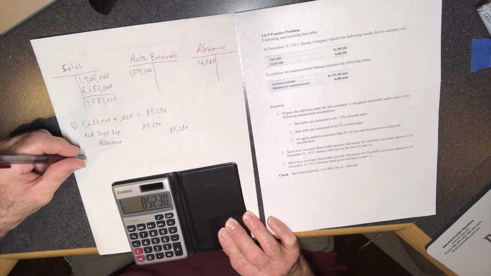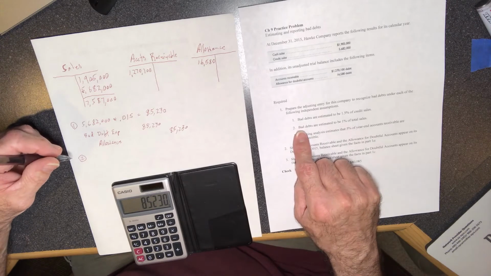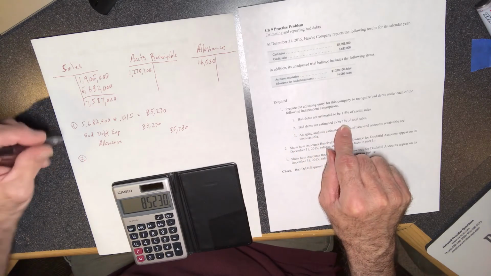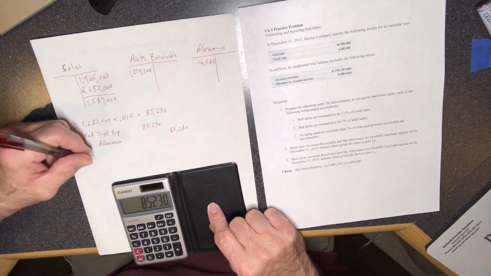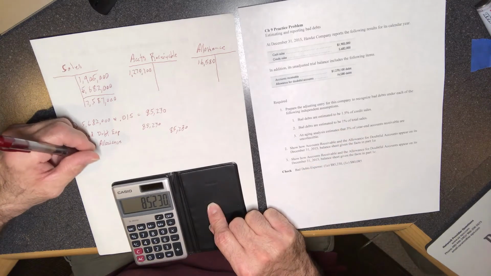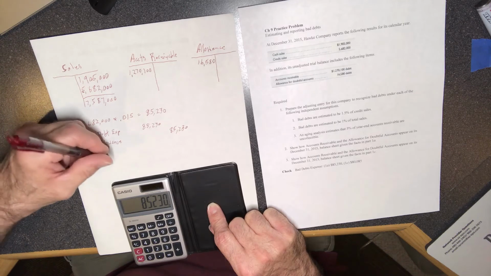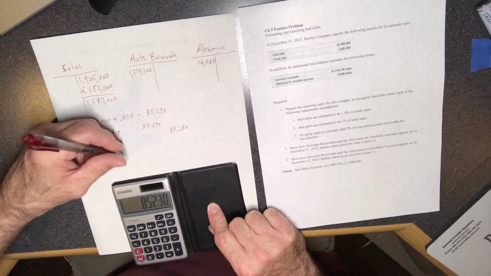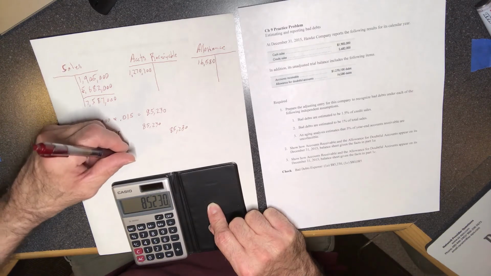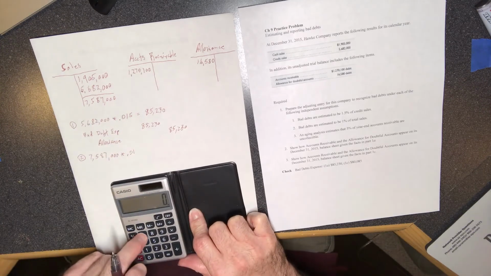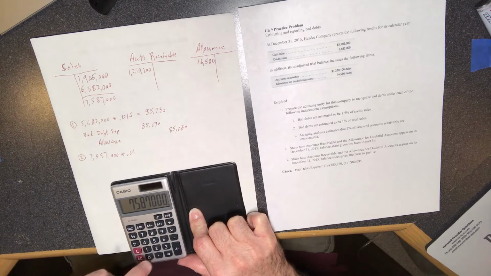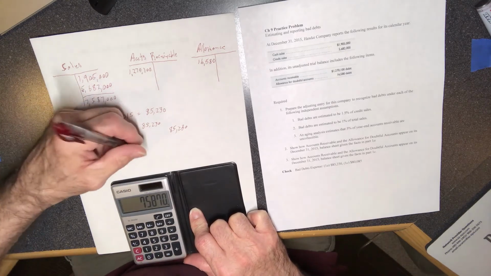Second one, I have bad debts that are estimated to be 1% of total sales. Well, my total sales is right here. So 7,587,000 times 1%, which is going to be 0.01. 7,587,000 times 0.01 equals 75,870.